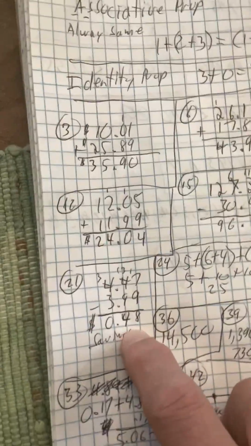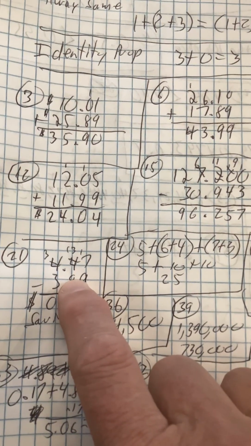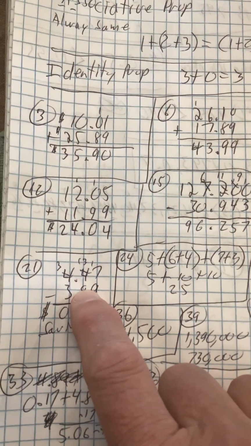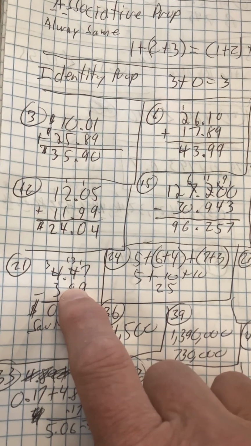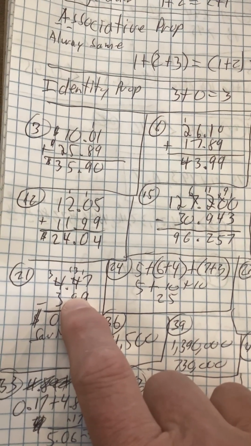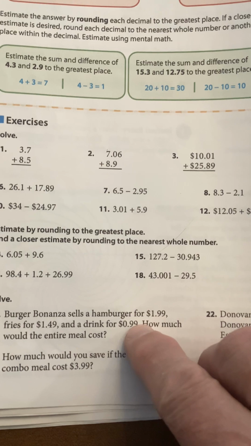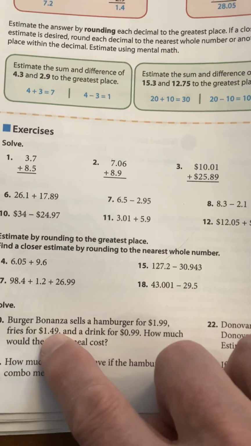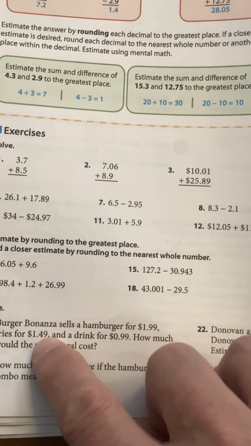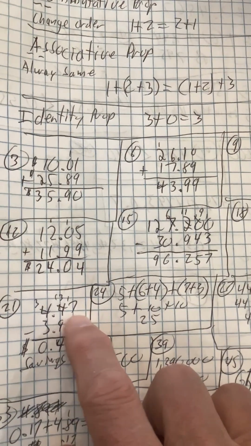Number 21. So I had to first figure out what a regular meal was, and $1.99 plus $1.49 plus 99 cents. I just rounded those to easier numbers so I could do it in my head. $2, $1, that's $3, and $4.49, and I rounded these up too, so I got to take 2 off. That's where the 4.47 came from.